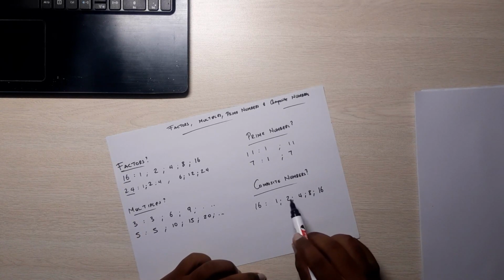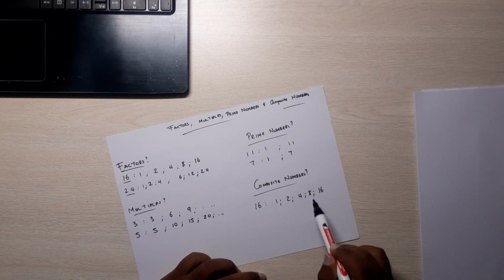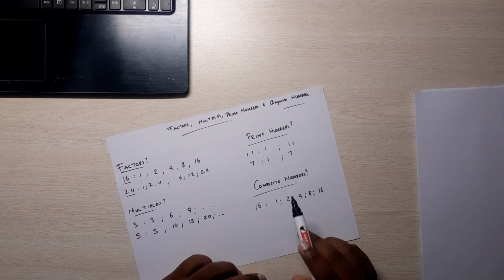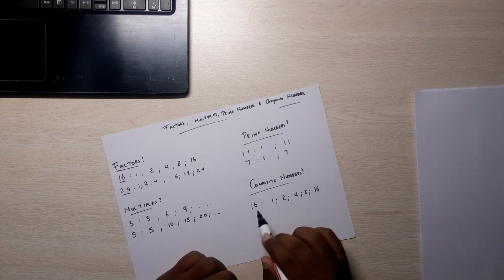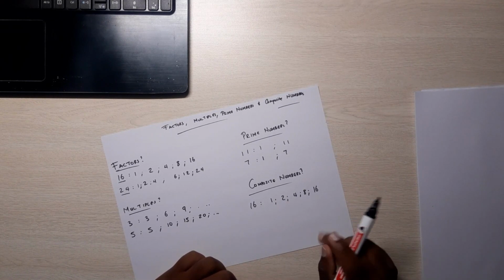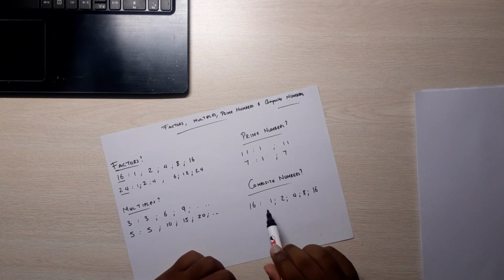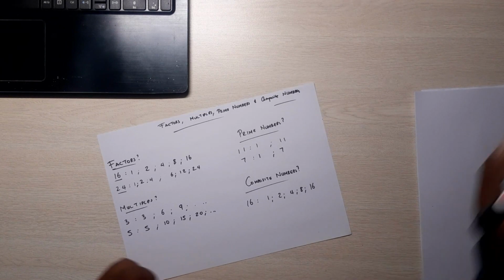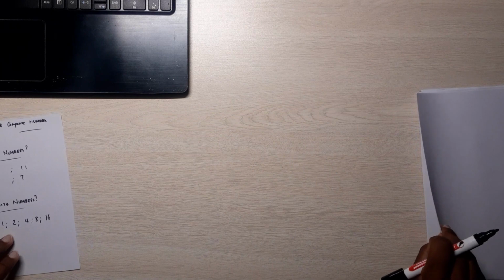These don't have two factors. These have more than two factors. So a number that has more than two factors is a composite number, basically. Got it? Any number that has more than two factors is a composite number. Are we together?